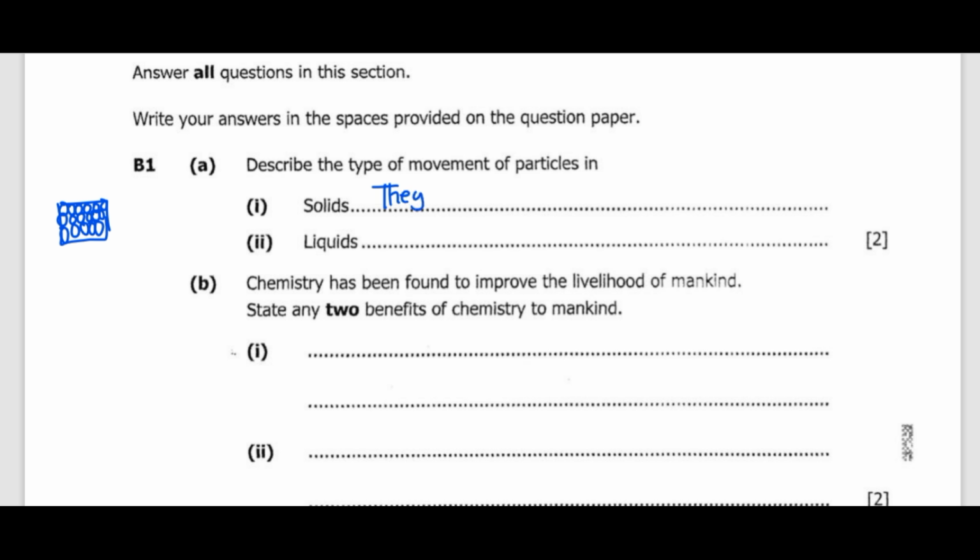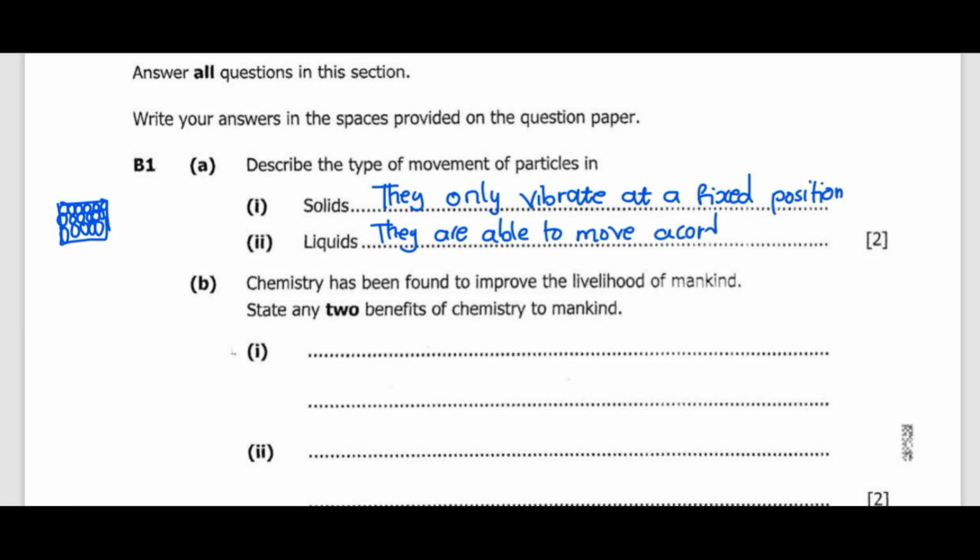So say they only vibrate at a fixed point or position. Then for liquids, they are able to move. They are able to move according to the container. So it depends on the container where they are placed.